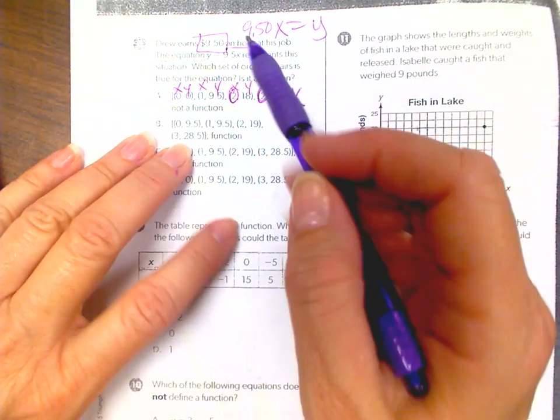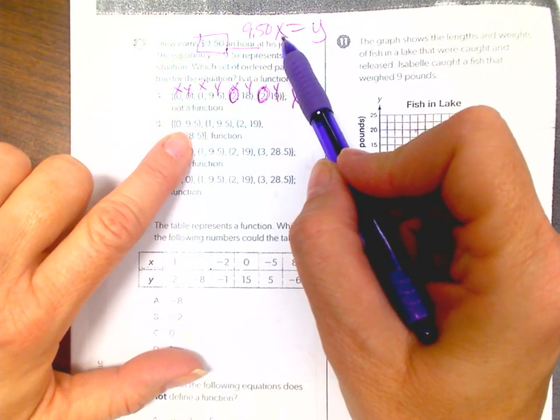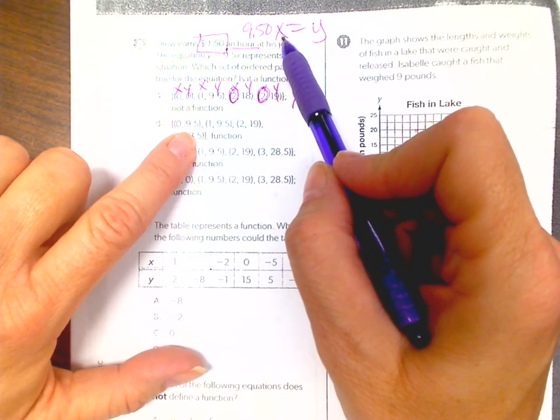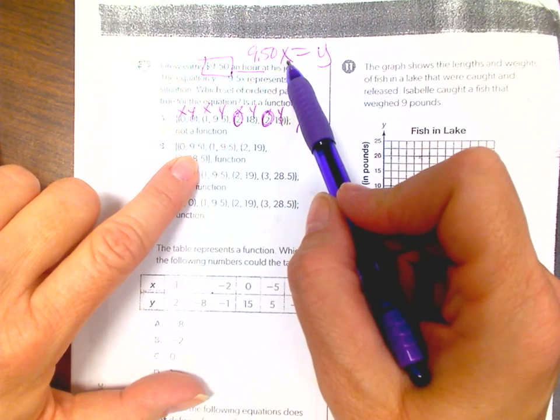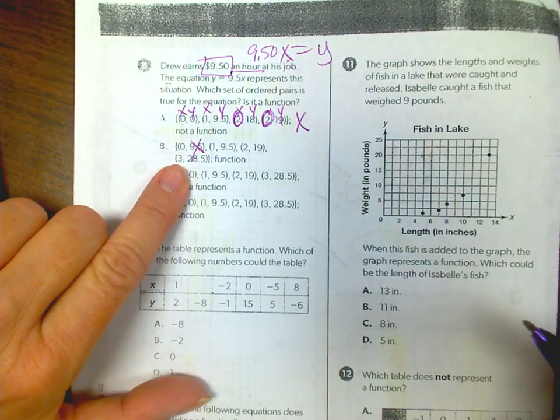Number B, if I put a 0 in for my x, would I get 9.5? 9.5 times 0 would be 0. So I do not get 9.5. That one does not work.